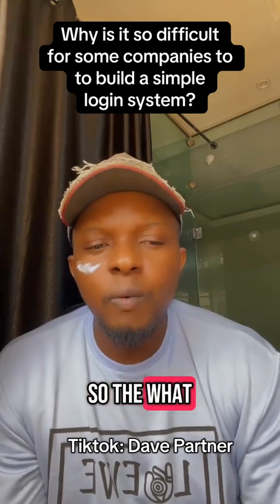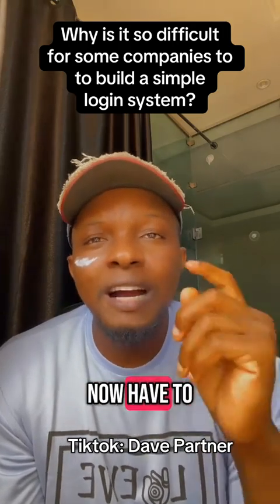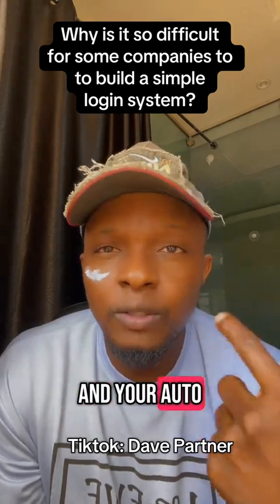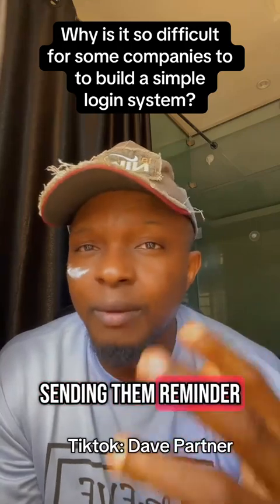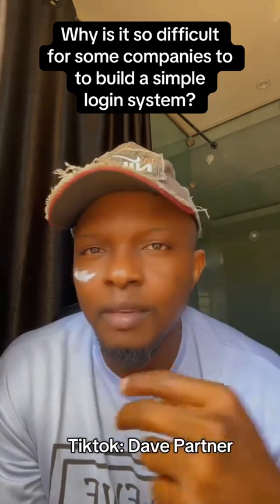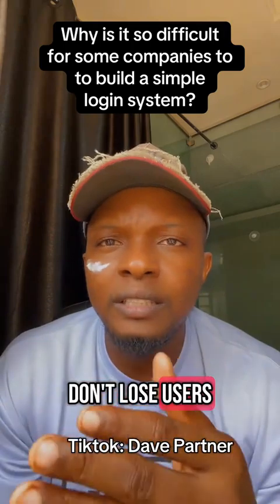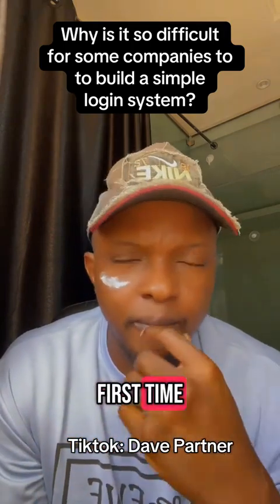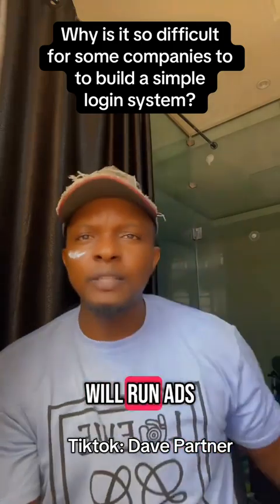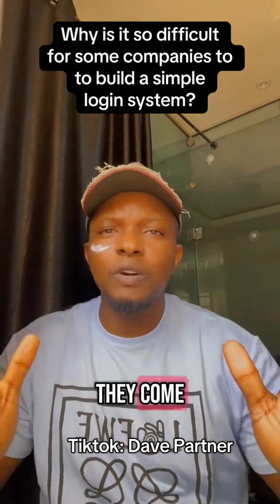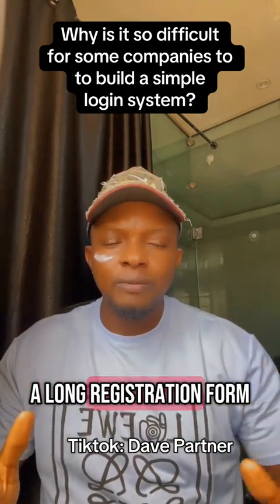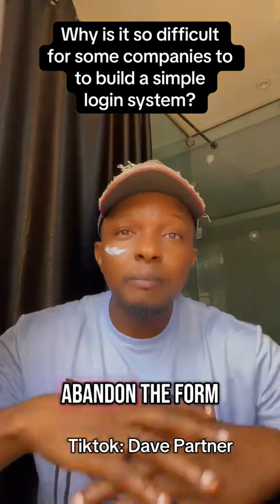So the problem you just solved is that you now have the user's email, and your autoresponder, your email service, can keep sending them reminder emails to complete their registration, so that you don't lose users that come to your platform the first time. Because some people will run ads, for instance, and 10,000 users will come to their platform, and when they come, they will see a long registration form. Out of that 10,000, 8,000 will abandon the form.